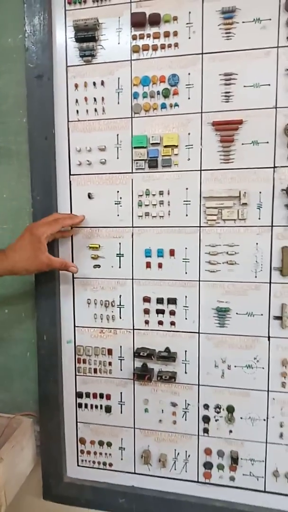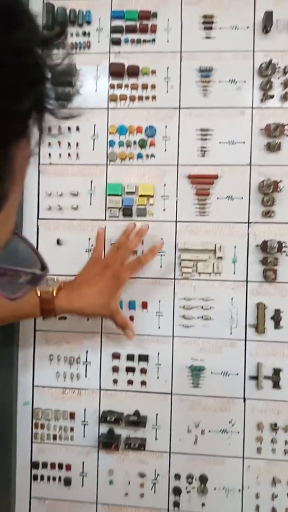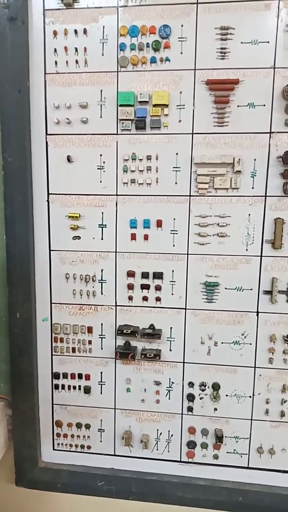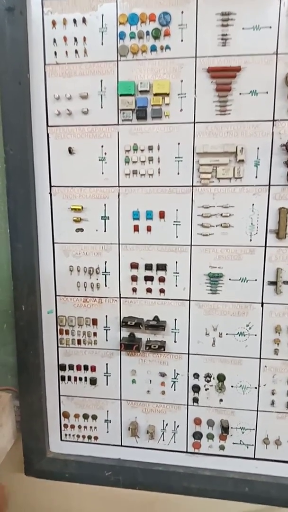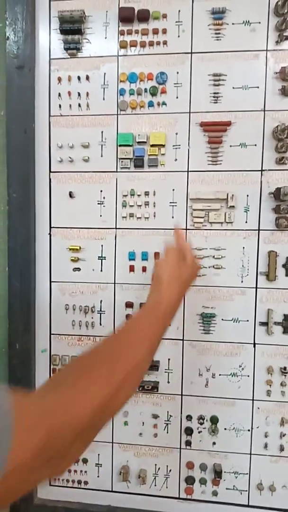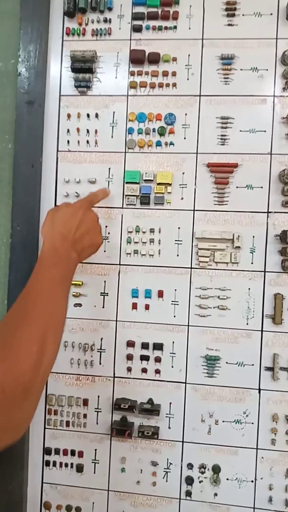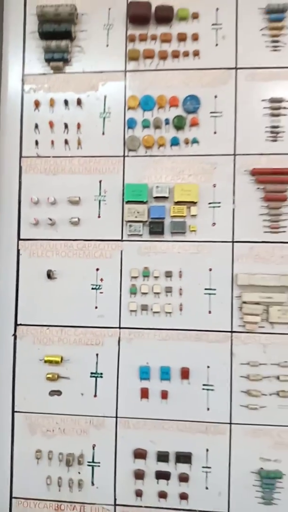The rest of the capacitors are non-polarized. All of these are non-polarized. They can be connected in the circuit in any direction because they are non-polarized, and we have here the symbols for the capacitor. But for the electrolytic polarized, we have positive and negative sides.